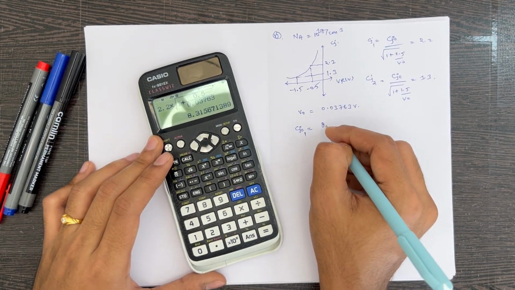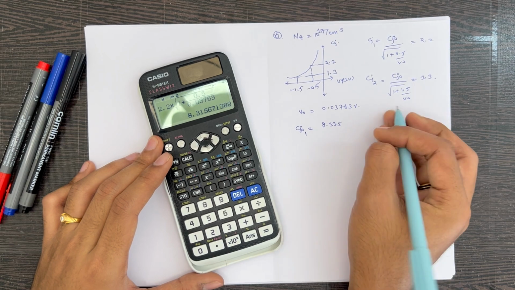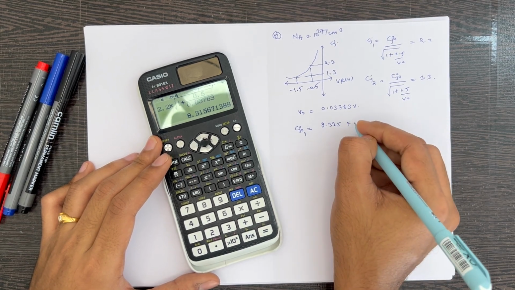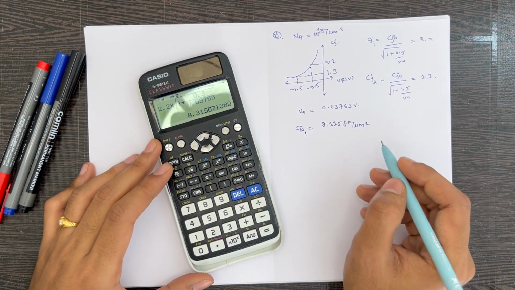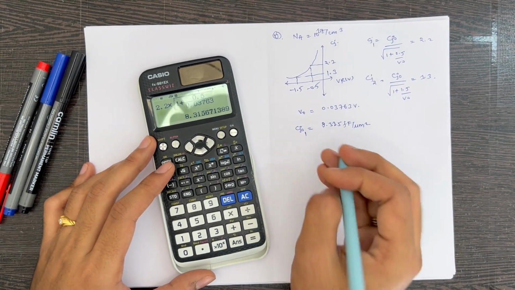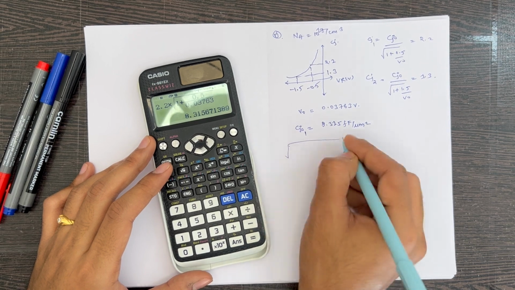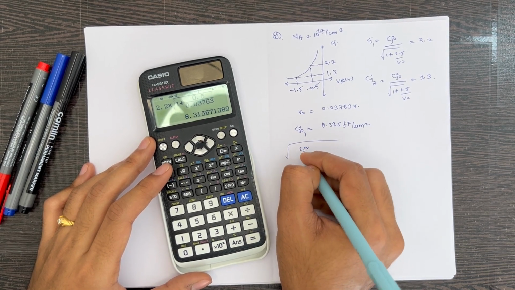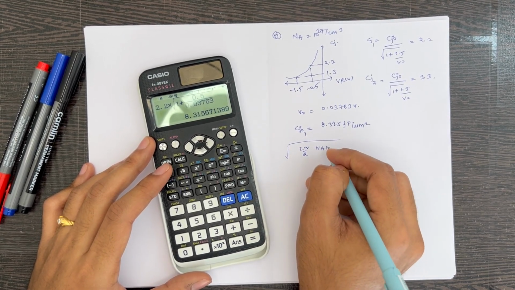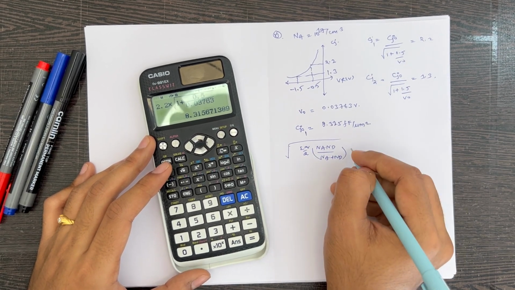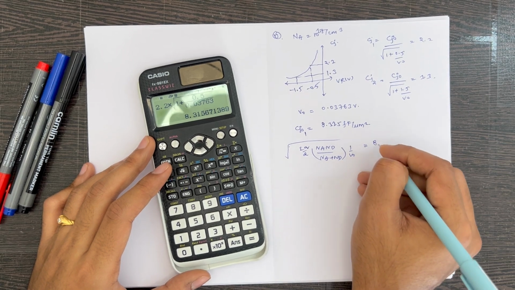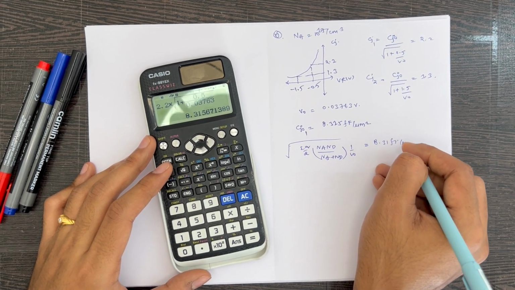It is 8.315. It will be femtofarad per micrometer square if you check the question properly. Now Cj naught is root over epsilon q by 2, Na Nd by Na plus Nd, into 1 by V naught, 8.31 femtofarad per micrometer square.